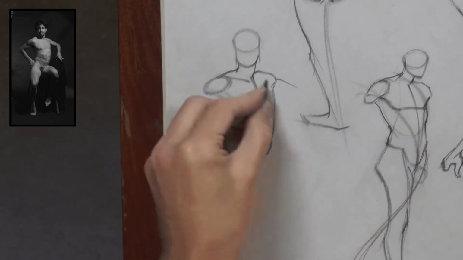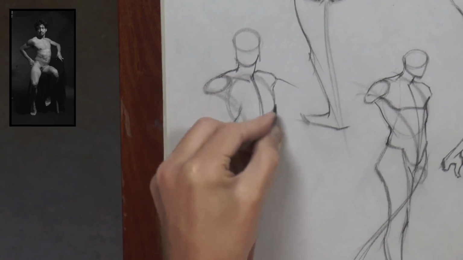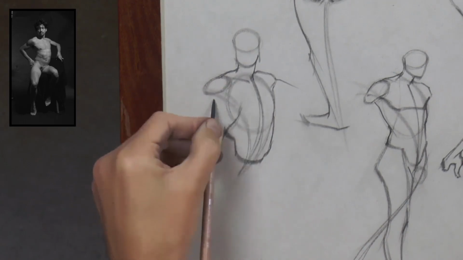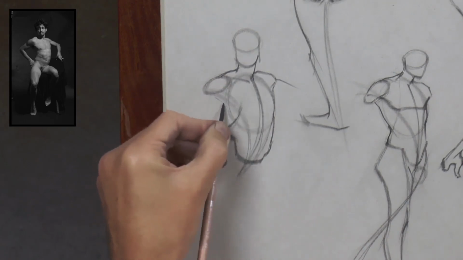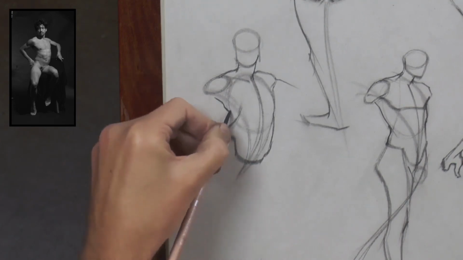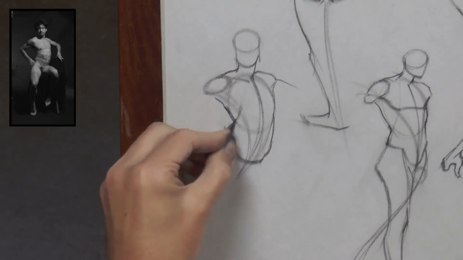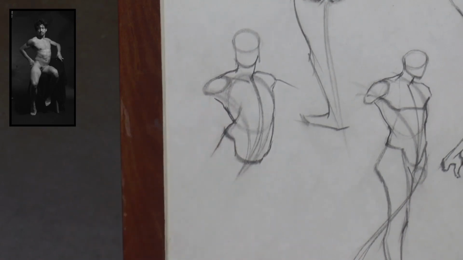You know, drop that rib cage in. And I know immediately we're going to have lat connecting here. And then rib cage, and then oblique.